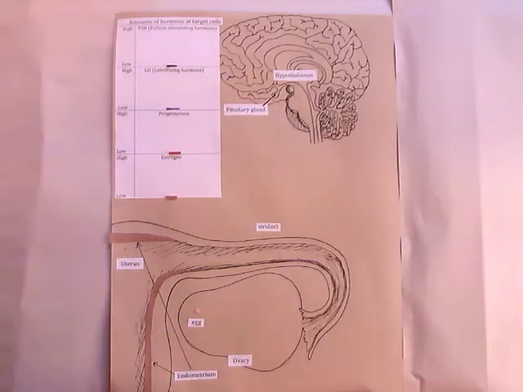On the bottom left, I've shown in cross-section half of the female reproductive system. We have the uterus, the oviduct, the ovary with an egg inside of it, and the endometrium, which is the internal lining of the uterus, and it is involved in pregnancy.